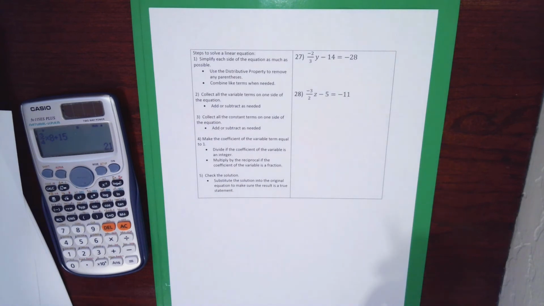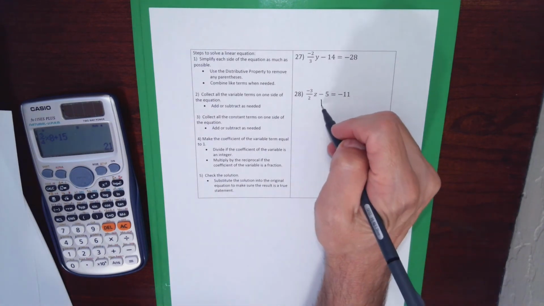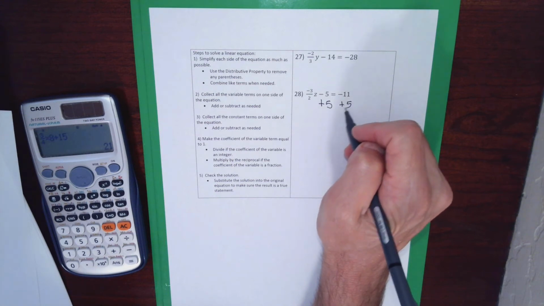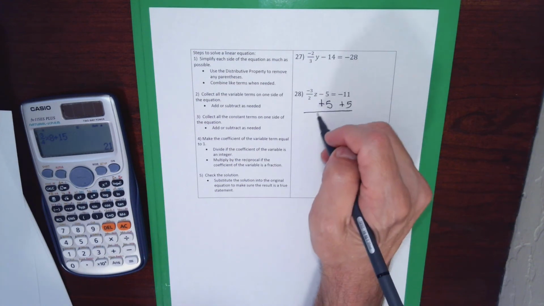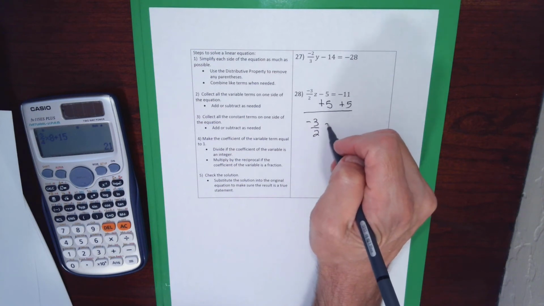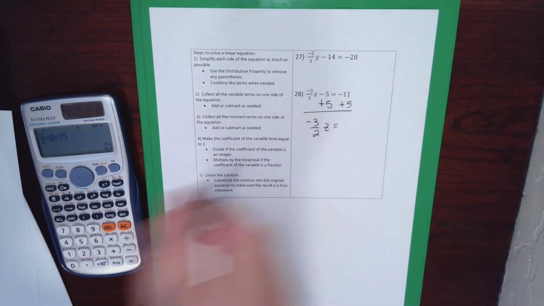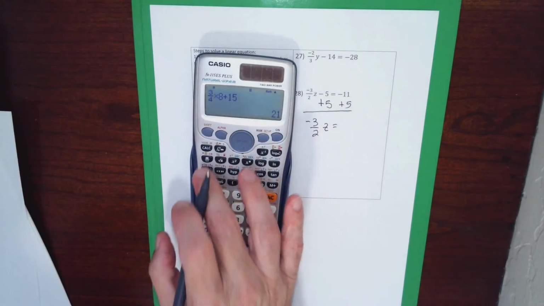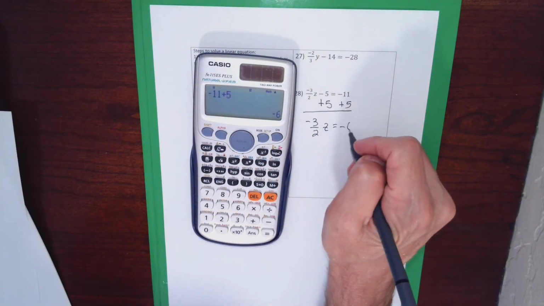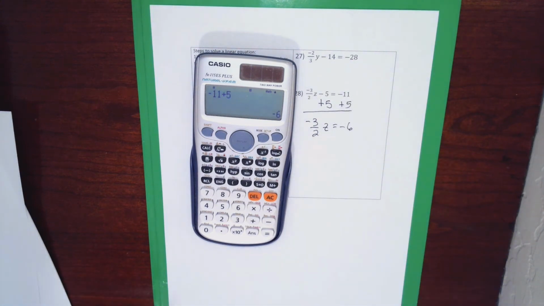28, exactly the same strategy. I needed to get rid of the subtracting first. The opposite of subtracting is adding. On the left-hand side, I cancel out the -5 with the +5. And on the right-hand side, if you can't do -11 plus 5 and get that -6, it's okay. You can do it on your calculator.